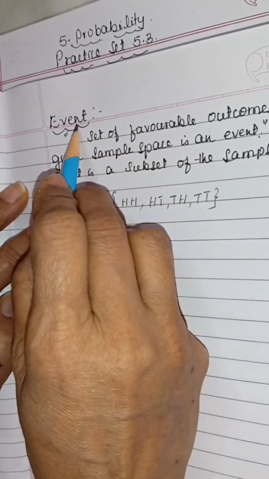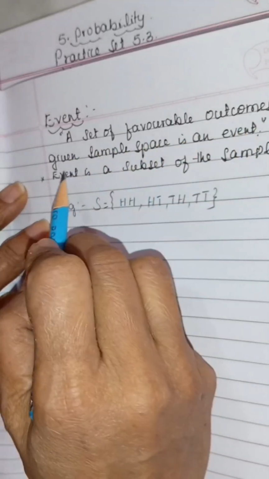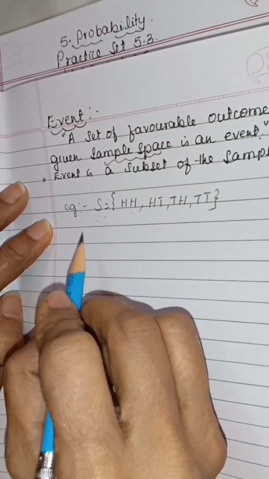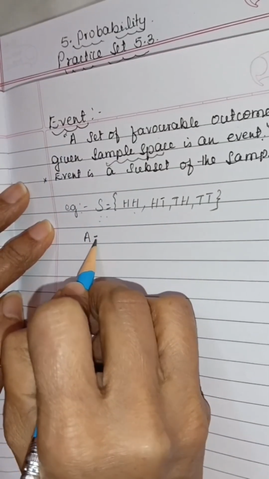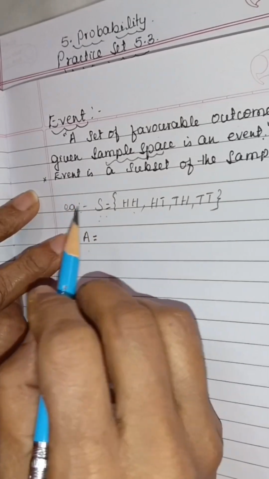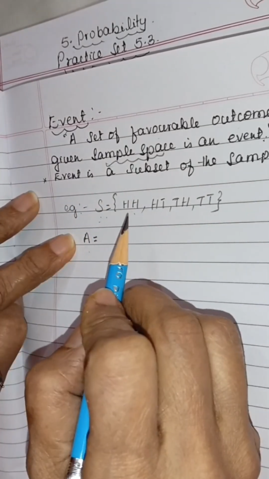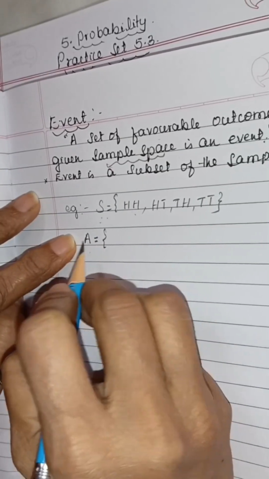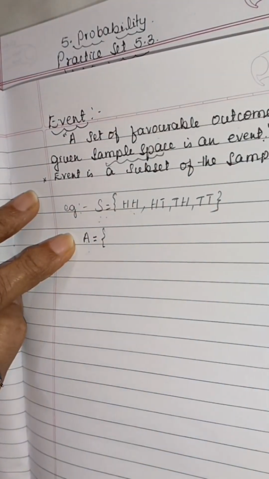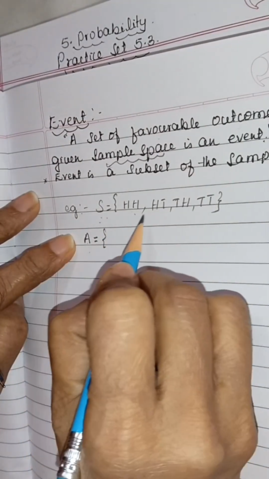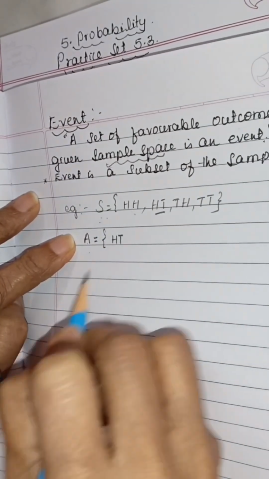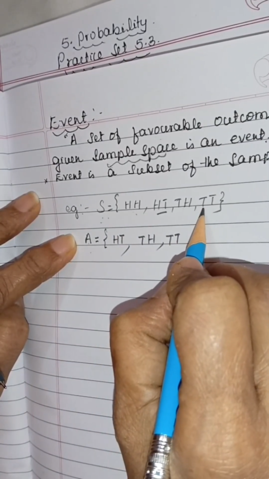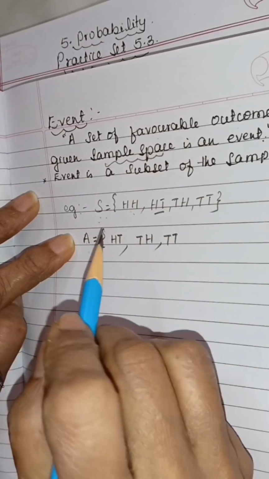Now an event is a set of favorable outcomes of a given sample space. Here is the sample space, and an event is always denoted by capital letters. Let's call it A. This is the event. What's the condition? Let's take getting at least one tail while tossing two coins. That means HT, one tail is there, then TH, then TT. TT also has a tail. At minimum you have to get at least one tail. That is the condition, and that is called an event.